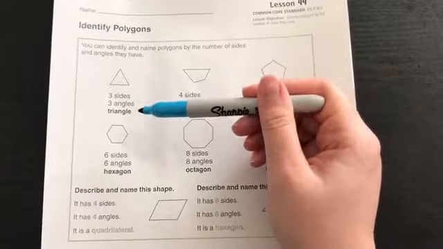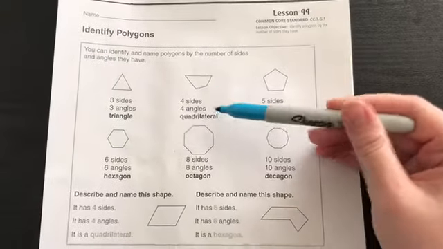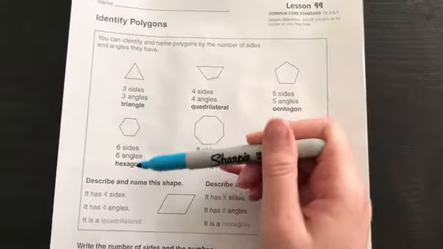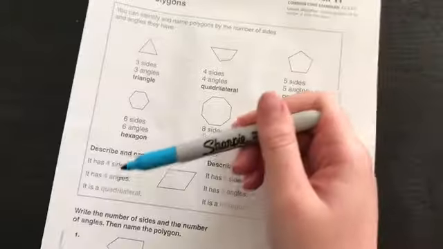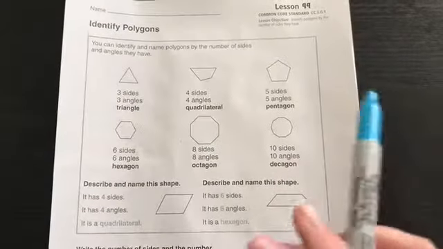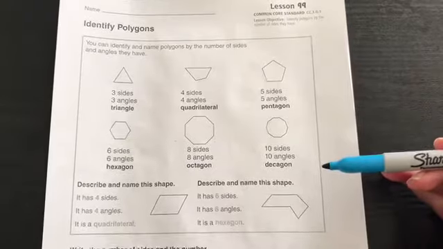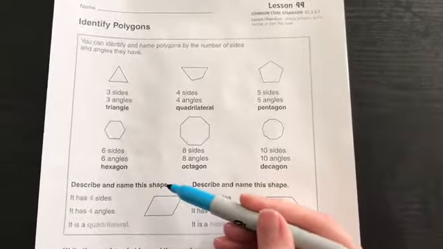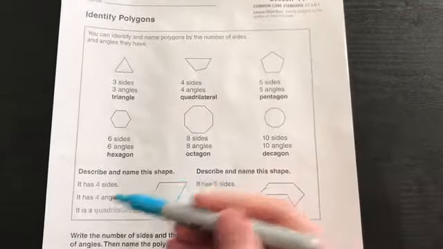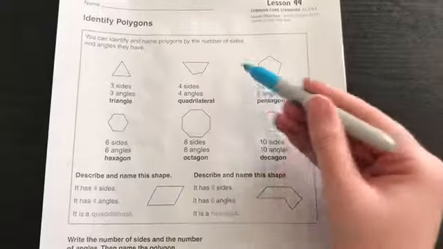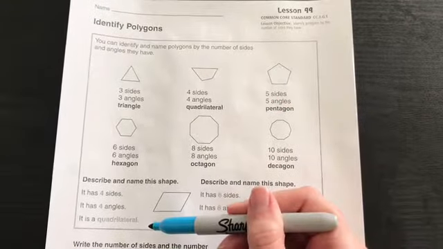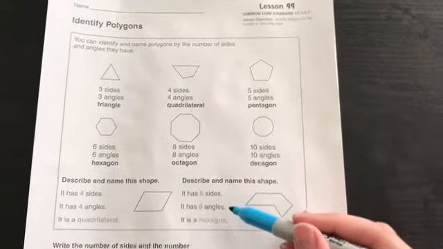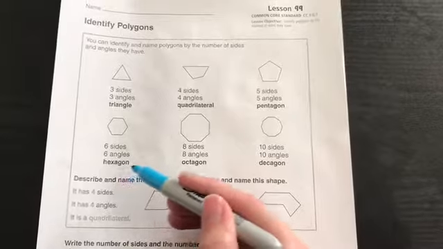3 sides, 3 angles is a triangle. 4 sides, 4 angles is a quadrilateral. 5 sides, 5 angles is a pentagon. 6 sides, 6 angles, a hexagon. 8 sides, 8 angles, an octagon. And 10 sides, 10 angles is called a decagon. Using this information, we can describe and name shapes. 4 sides, 4 angles, we can look up here, is called a quadrilateral. But what if we have 6 sides? 6 sides, 6 angles is a hexagon.